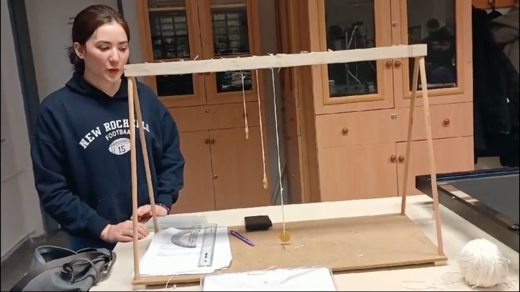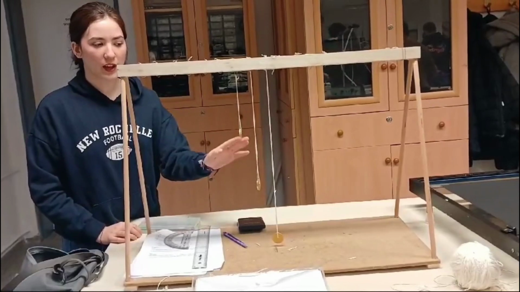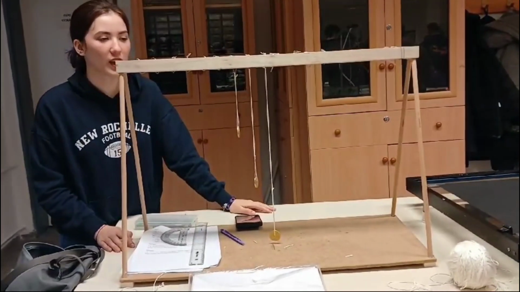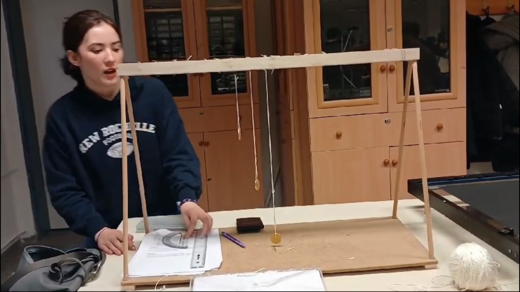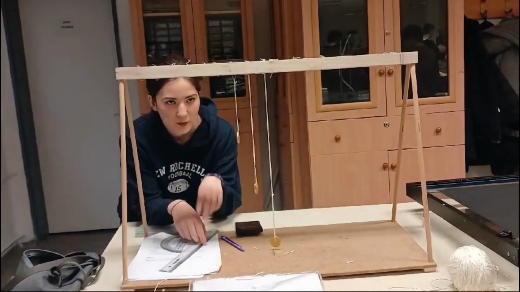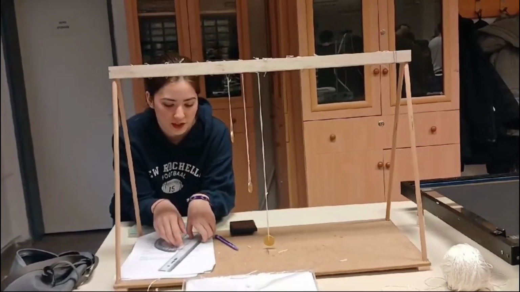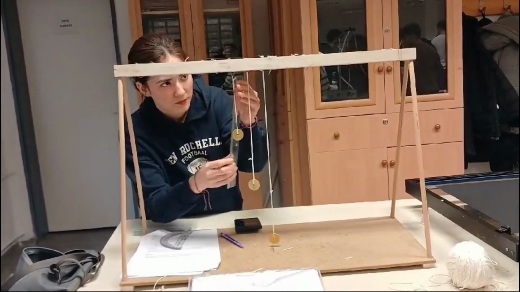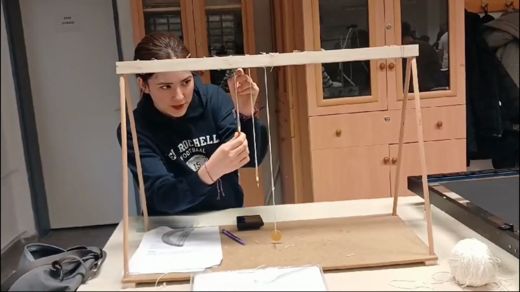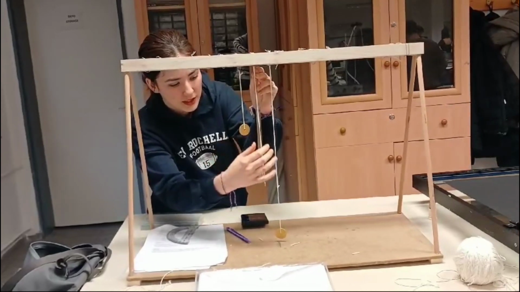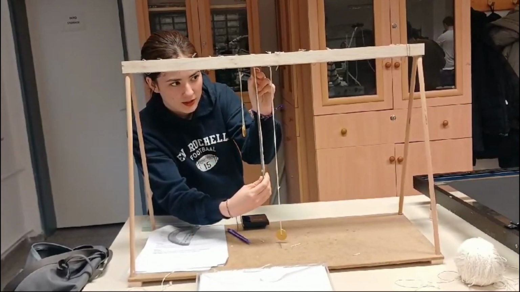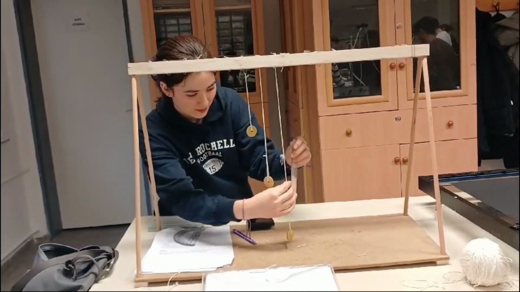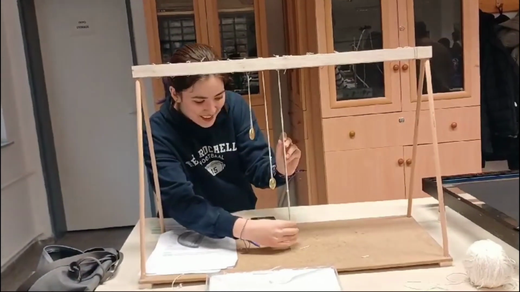In the third part of this experiment, we have different lengths of strings. We will see how different lengths of strings affect the average period. I will swing all of the strings for 7 swings. The first string is 0.15 meters. The second string is 0.30 meters. And the third string is 0.45 meters.